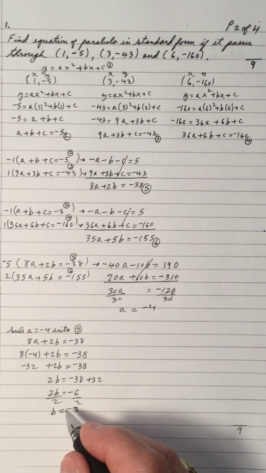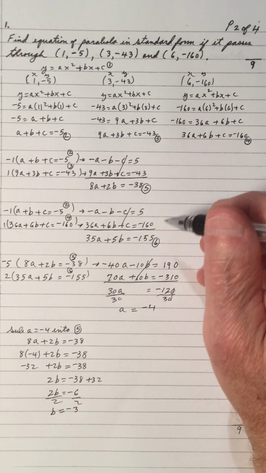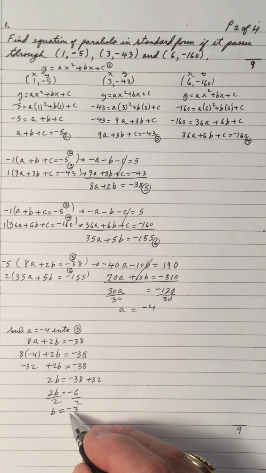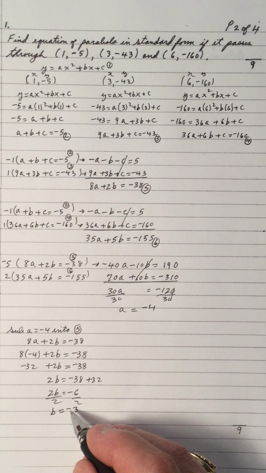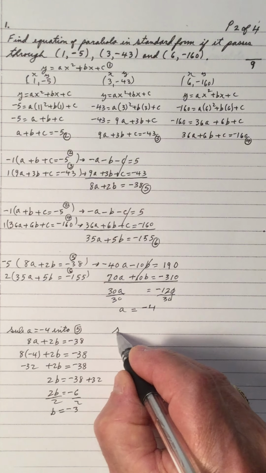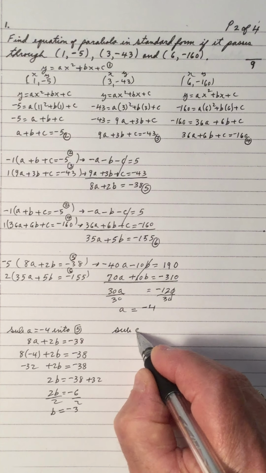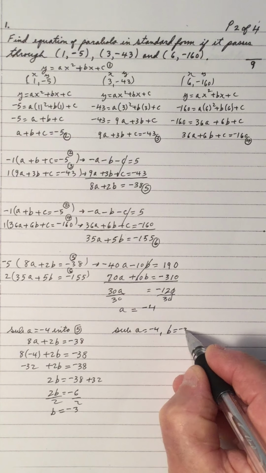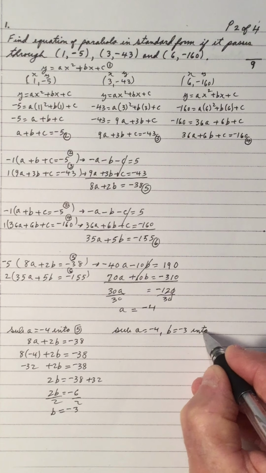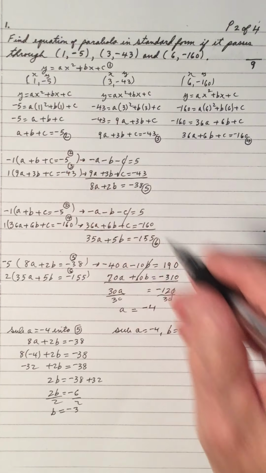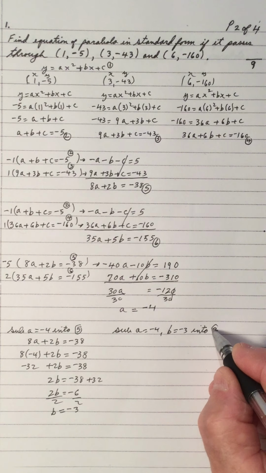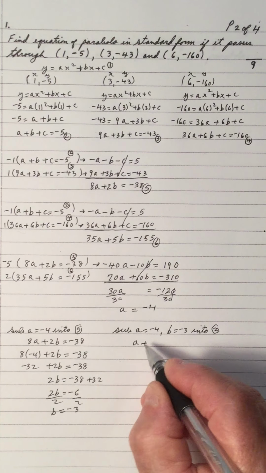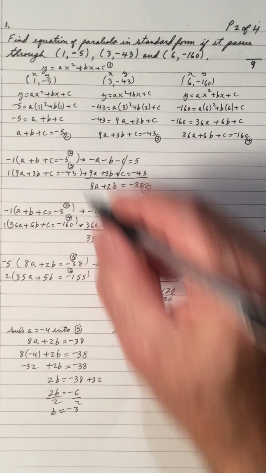Now we have a and b. We need to find what c is. So let's sub a equals negative 4, b equals negative 3 into number 2. Number 2 is a plus b plus c equals negative 5.